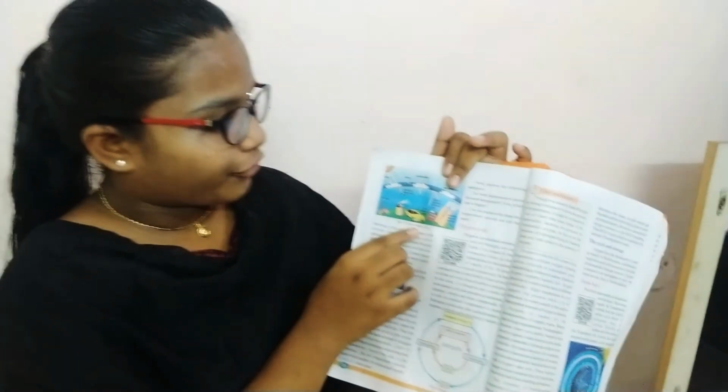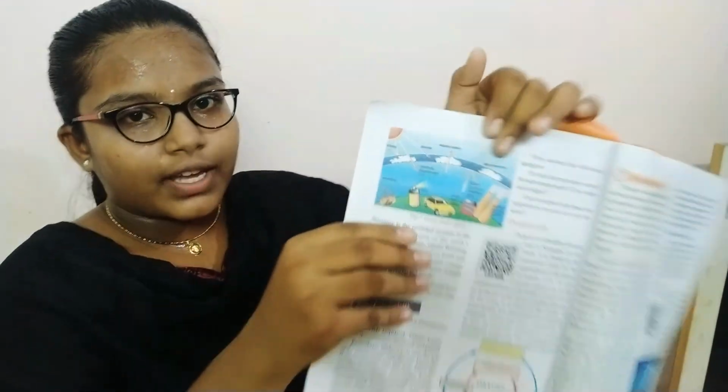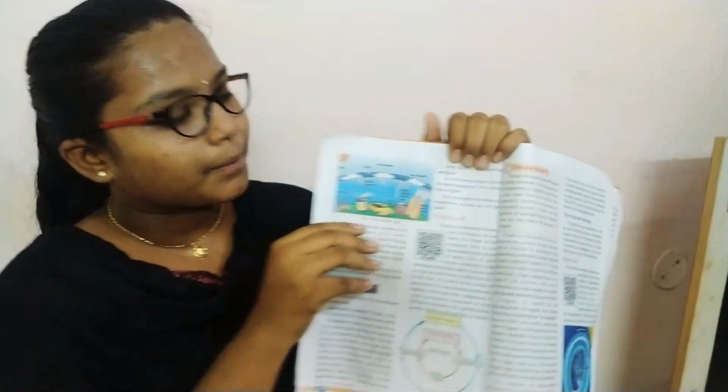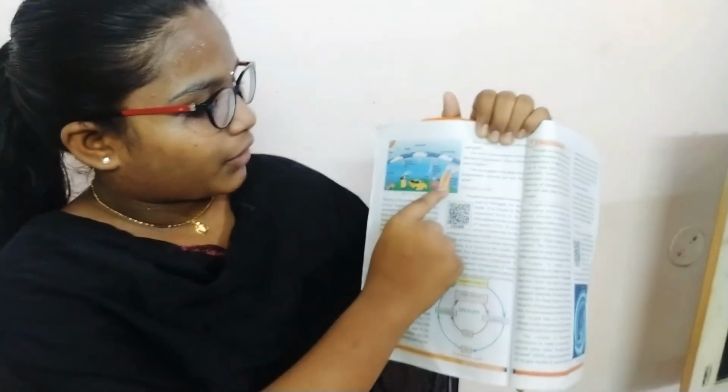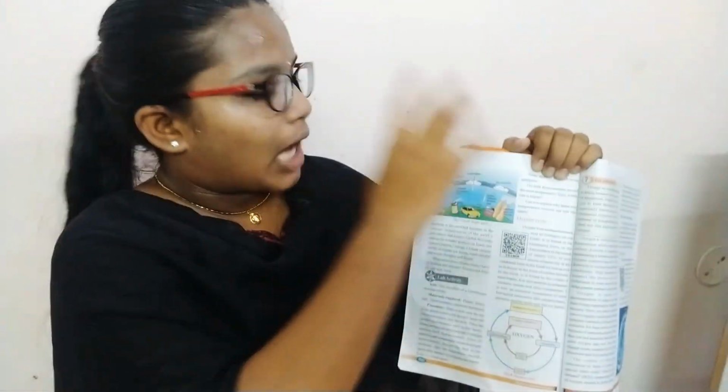This is a picture of greenhouse gases. You can see the greenhouse gases picture here. These are the wastes of factories, often from evaporation, and the smoke is present. That's why we get heated.